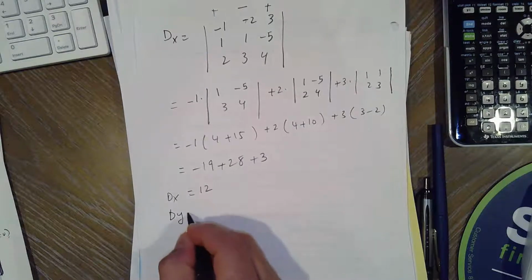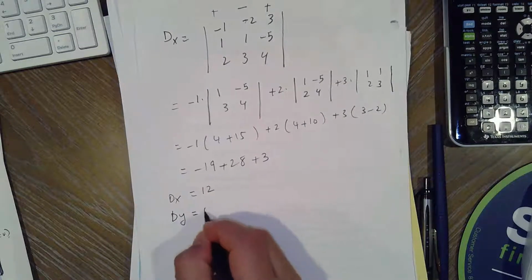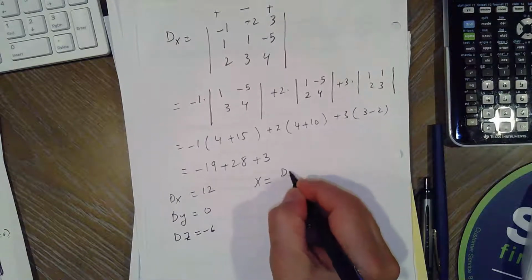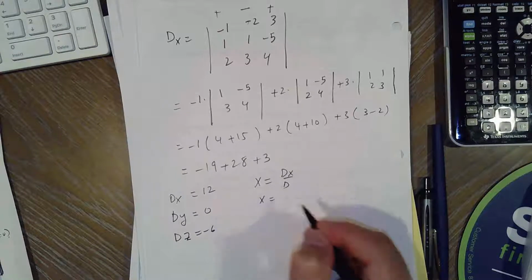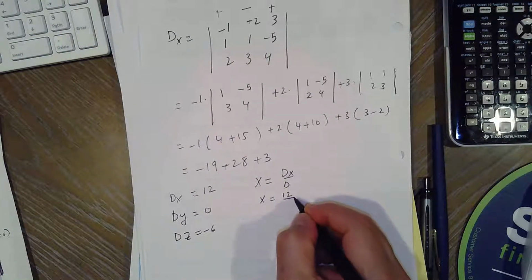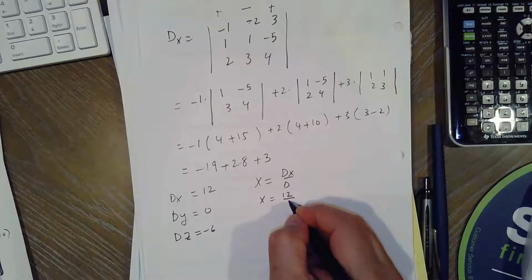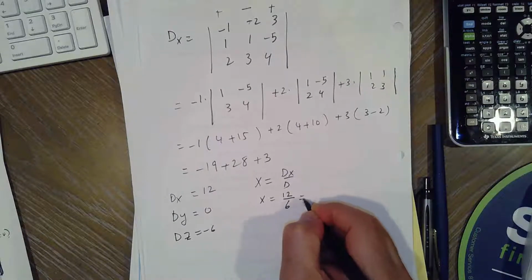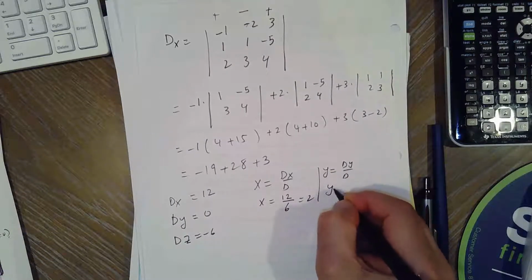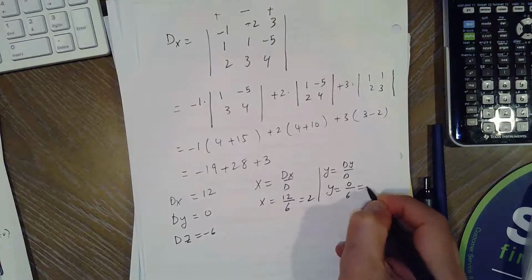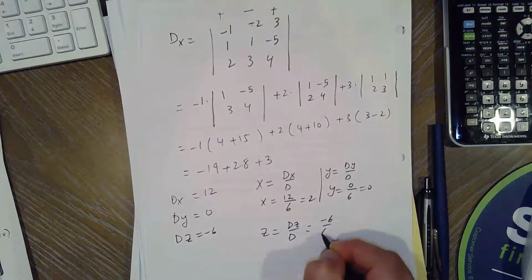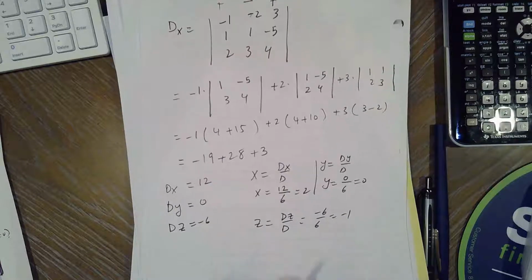So same thing, you can get dy is 0 and dz is negative 6. x is dx over d, dx is 12 over 6, which is 2. y is dy over d, 0 over 6 is 0, and z is dz over d, negative 6 over 6 is negative 1.